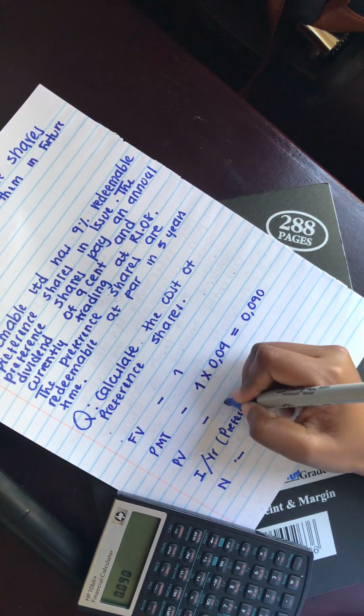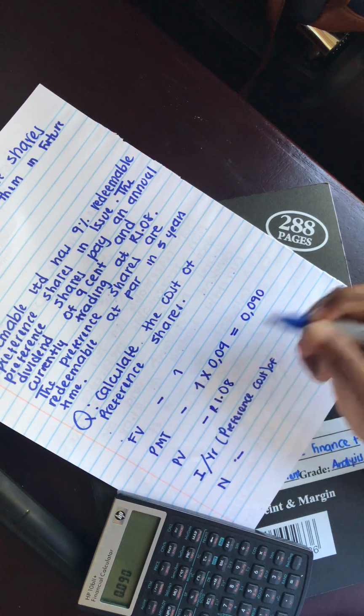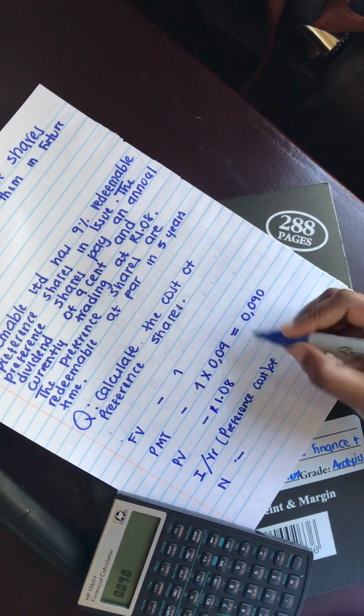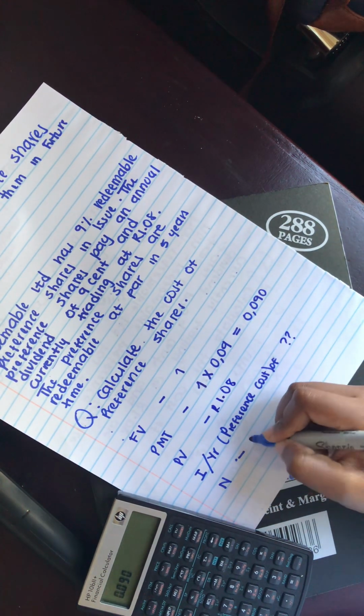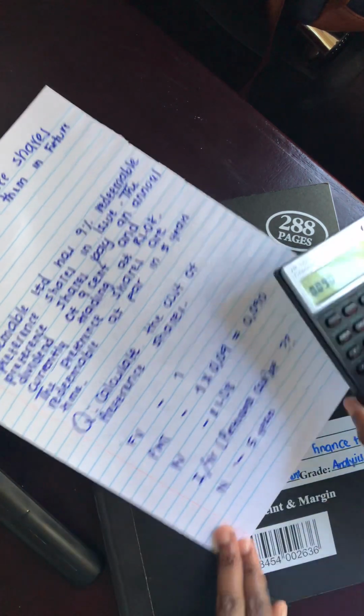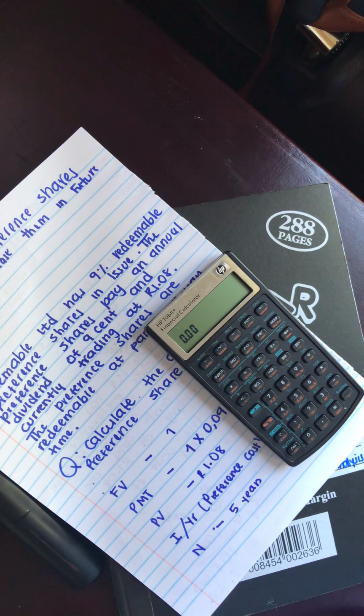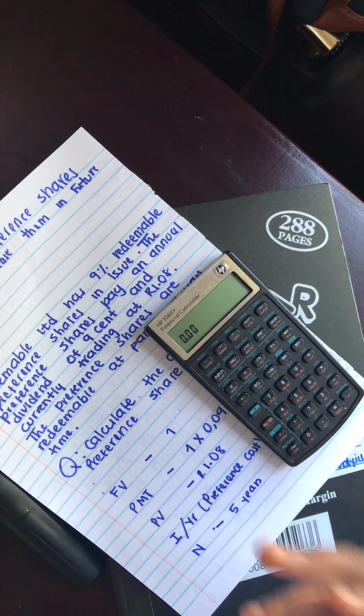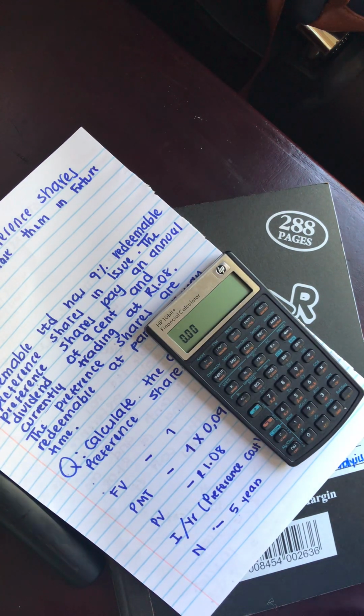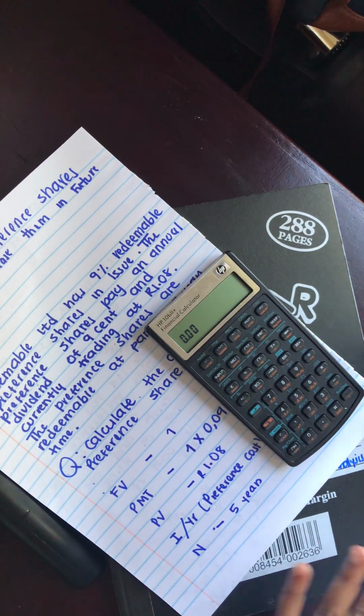And then the present value we are given is 1.08, because they are saying that it's currently trading at 1.08. Then this is what we are looking for, and our N is 5 years. So we are going to use our financial calculator. As I've said, in cases where the present value is a big amount, like 1,000 rand, you can assume that the future value is going to be 1,000. But in this case, we cannot assume that our future value is 1,000 whereas our present value is 1 rand. So I'm just trying to make sense of the situation and get the answer.